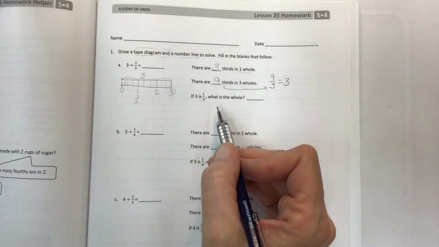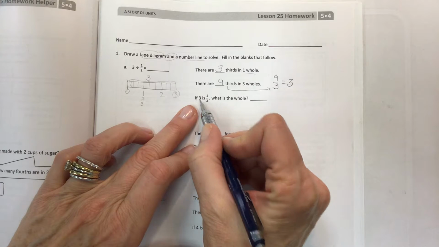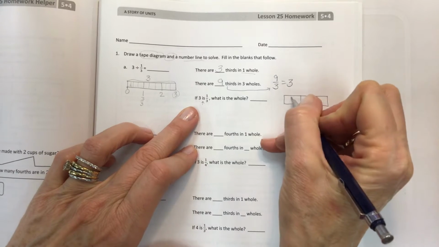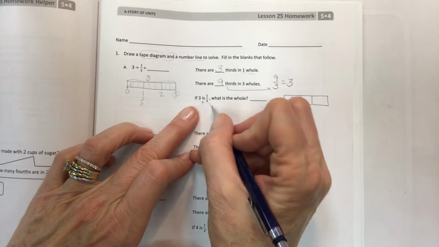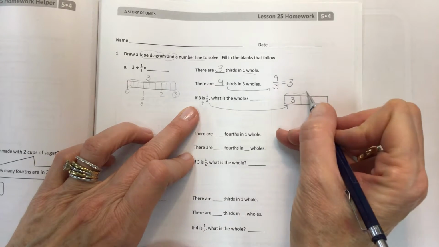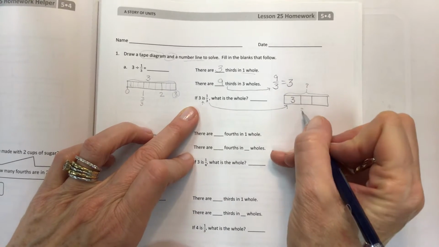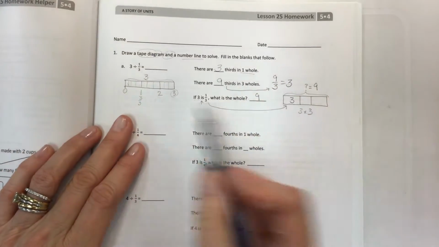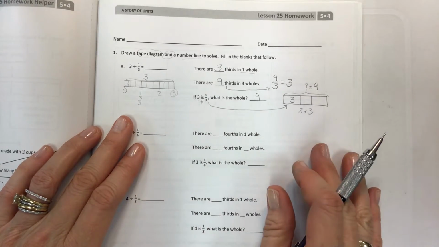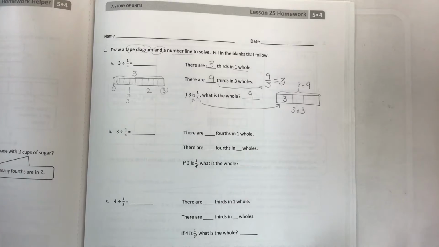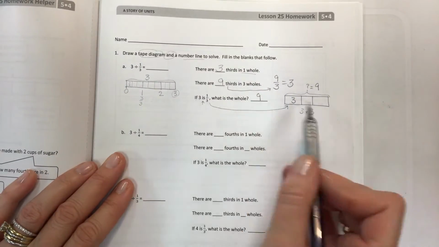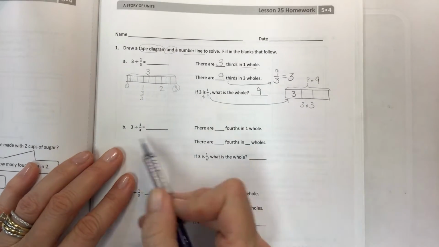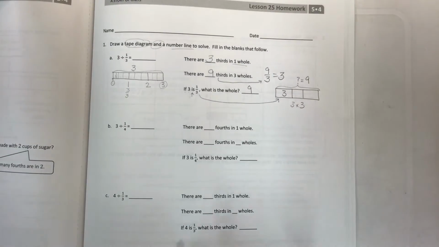Now, the second part of this is if 3 is 1/3. If 3 is 1 part out of 3, then what's the whole? That would be, of course, 3 times 3. So we're doing the same thing over and over. You're just needing to show it different ways, okay? So I hope that that's clear. That's kind of how you're supposed to put it together and show what's happening with your tape diagrams. So let's get further into it and we'll see how you did on your homework.